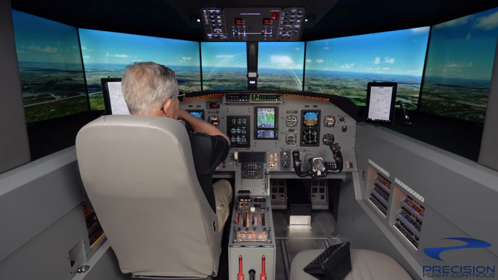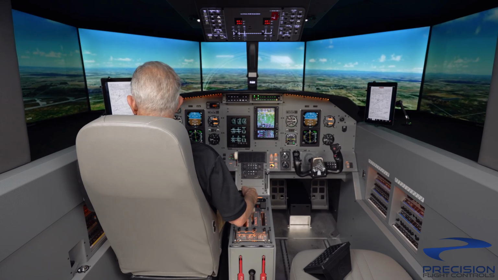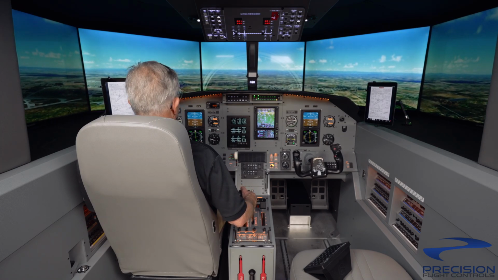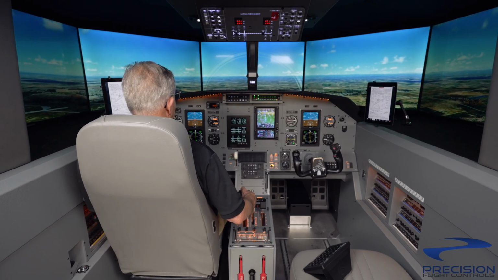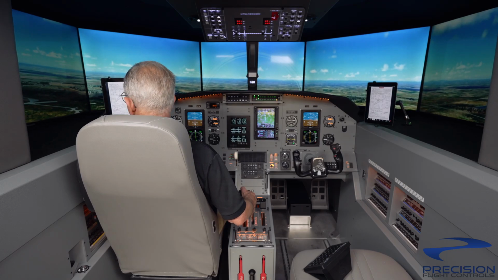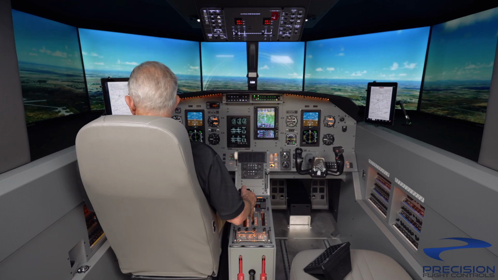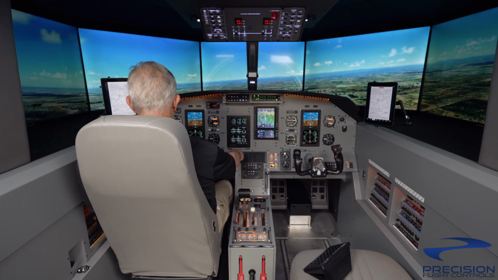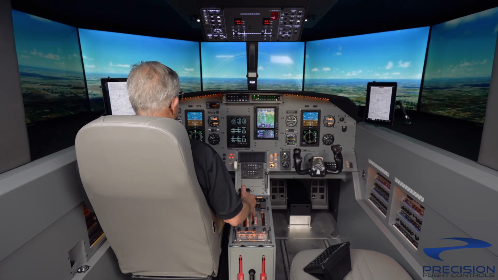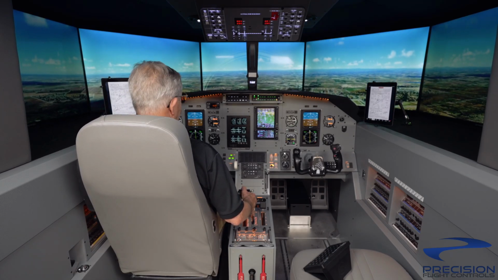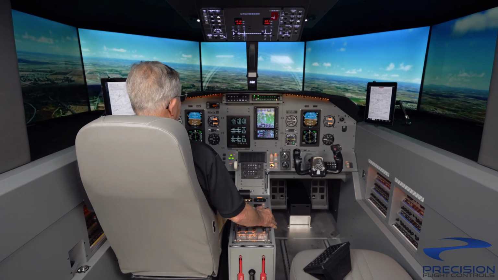And we can see our runway over here to the left. Abeam, we'll just put the gear down. Go ahead and select flaps to 30.